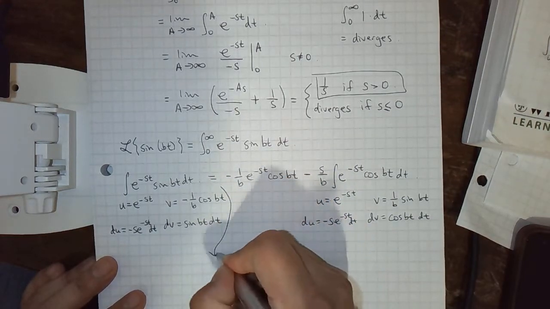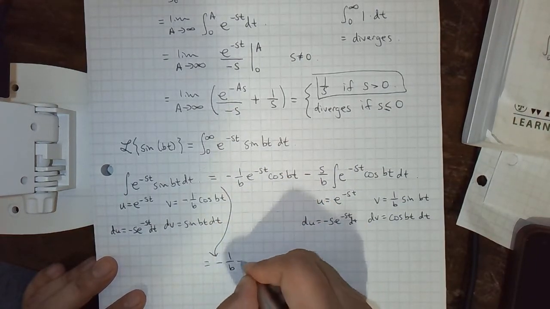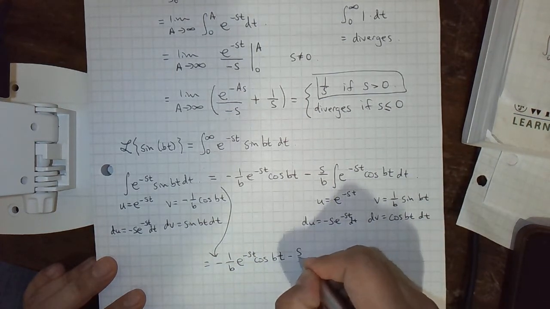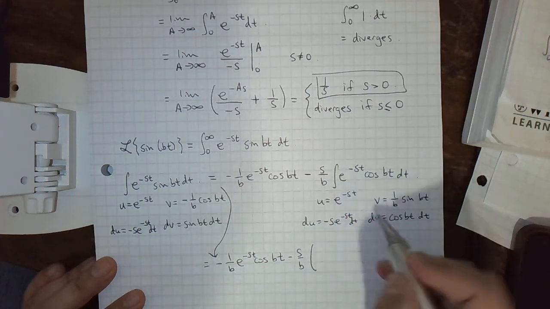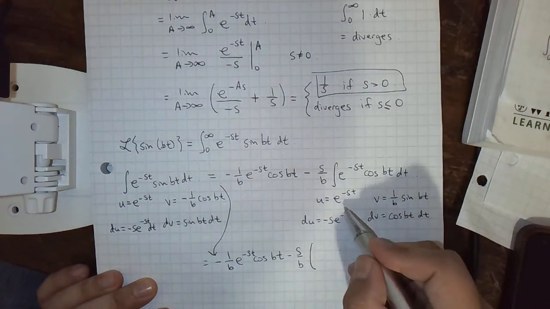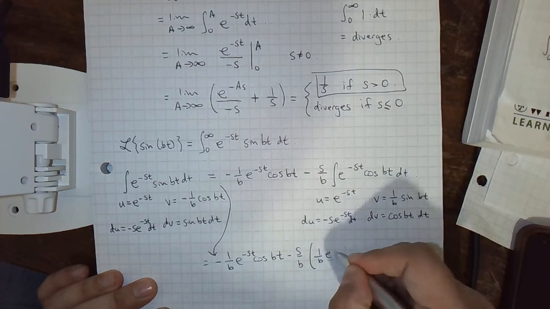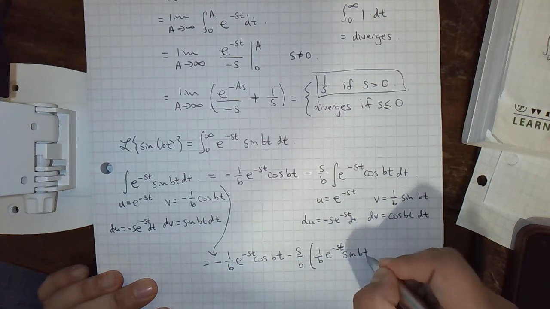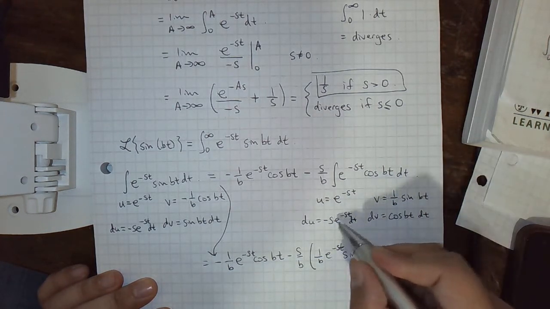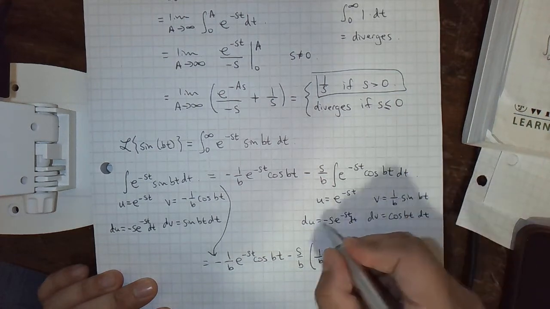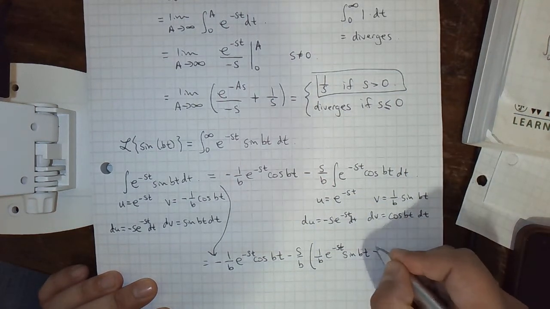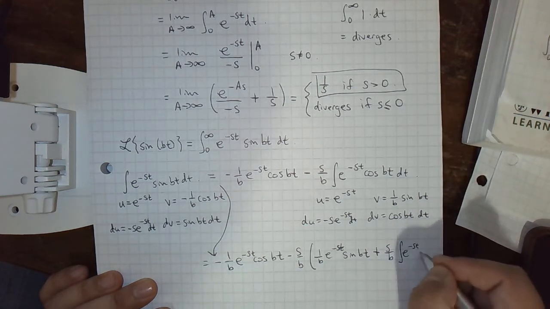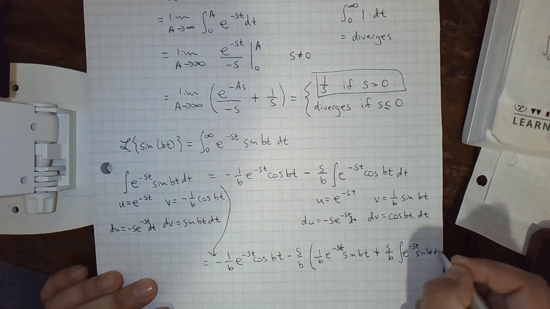Okay, so we'll come down here. We'll leave this here, e to the minus st cosine of bt, minus s over b, we'll open a parenthesis, and then put the remainder of the integration by parts here. We need a uv, so 1 over b e to the minus st sine of bt, and then minus v du, right? So minus, there's a minus sign here, so now there's two minuses, so in total it's a plus, s over b integral of e to the minus st sine bt dt.